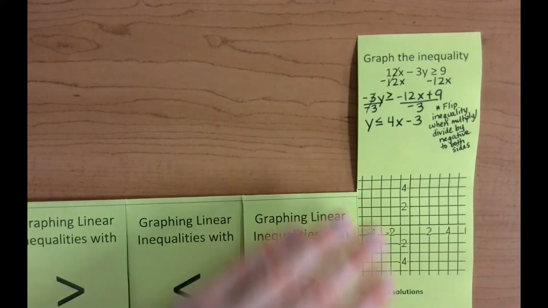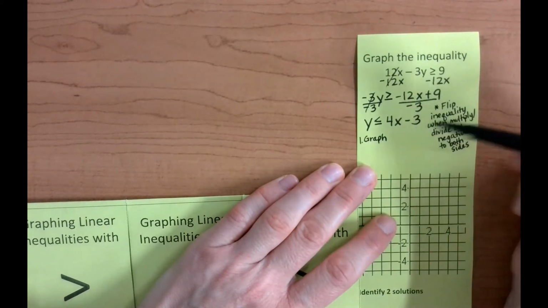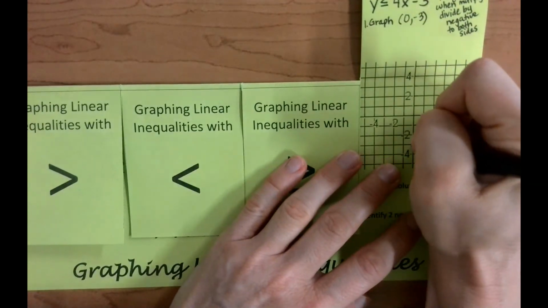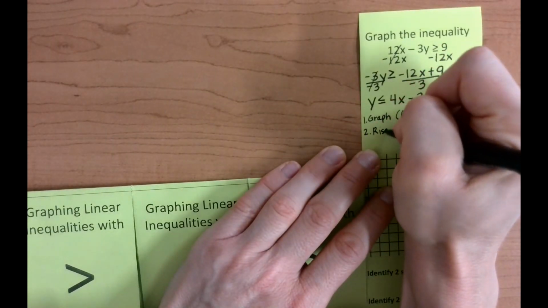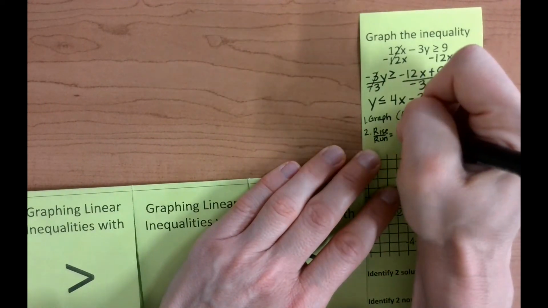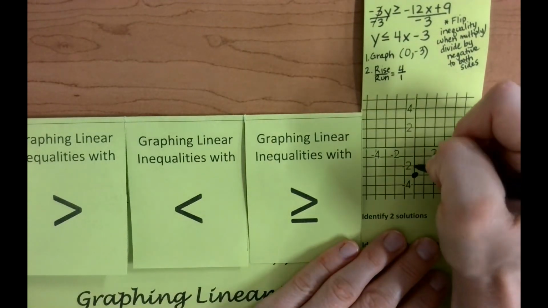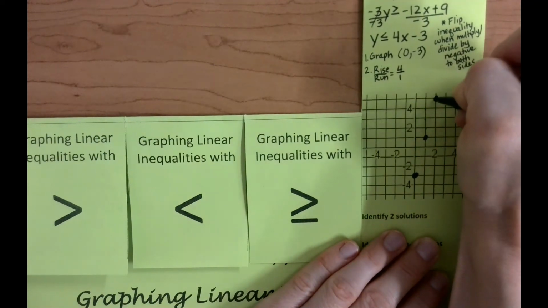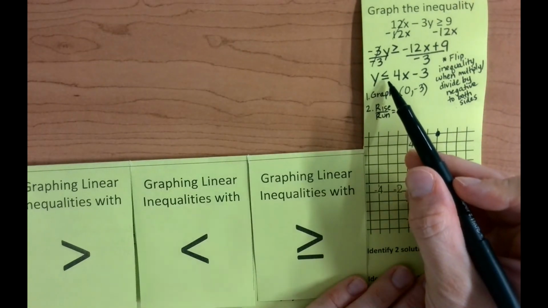All right, again, graph your y-intercept. So our y-intercept is (0, -3). Put it down here. Then we want to do our rise over run. So our slope is 4. So again, make that into a fraction by putting it over 1. So from my y-intercept, I go up 1, 2, 3, 4, right 1, 2, 3, 4, right 1. All right, now our inequality is less than or equal to.